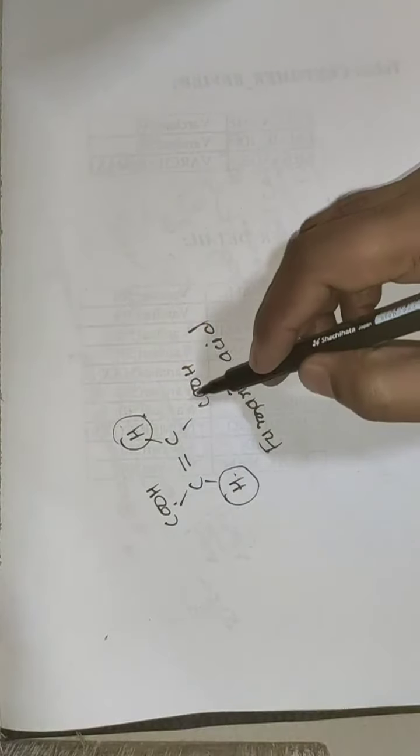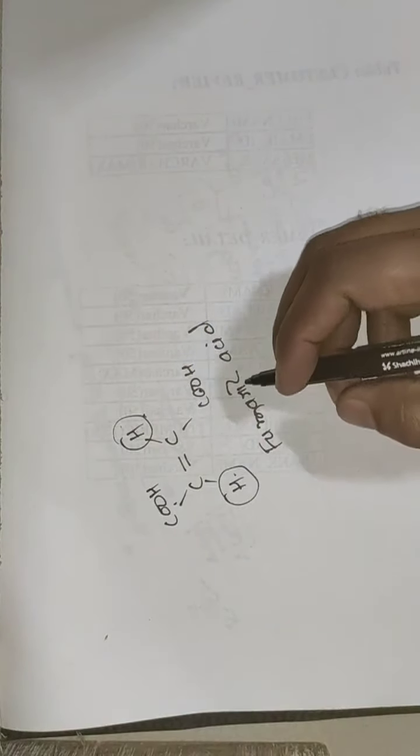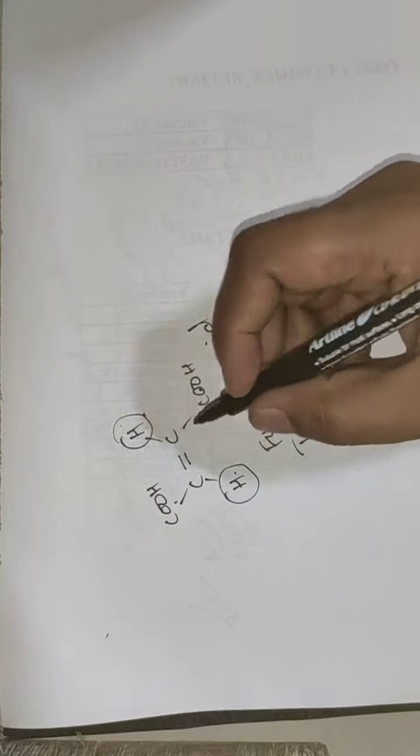Now we know that here the positions of the two same groups are on opposite sides. Either we can take hydrogen or we can take acid, but to designate this molecule as cis or trans, at least one group on each carbon should be the same.